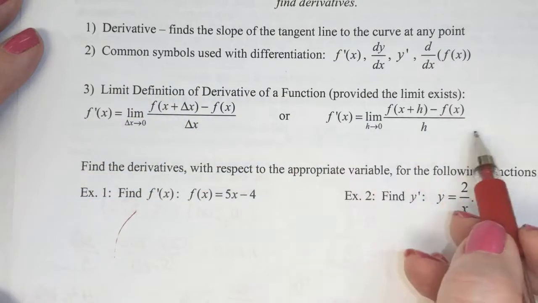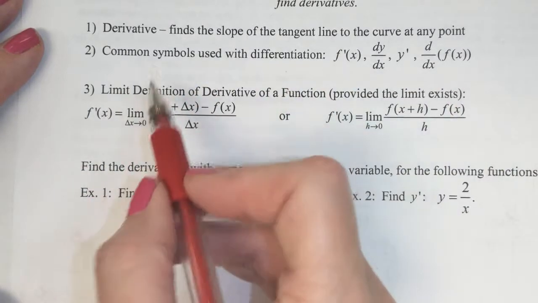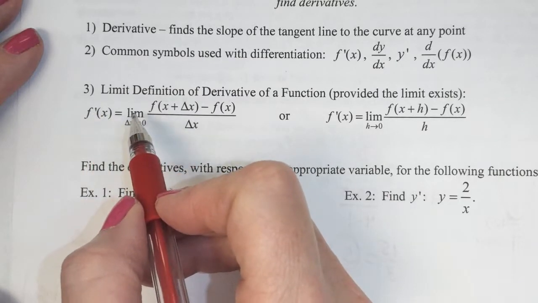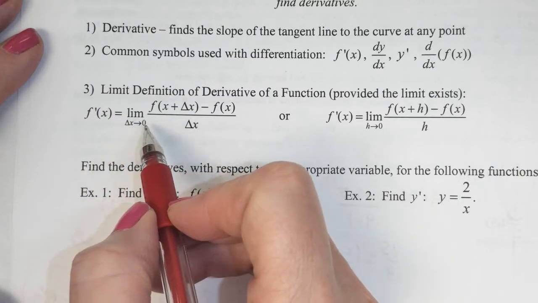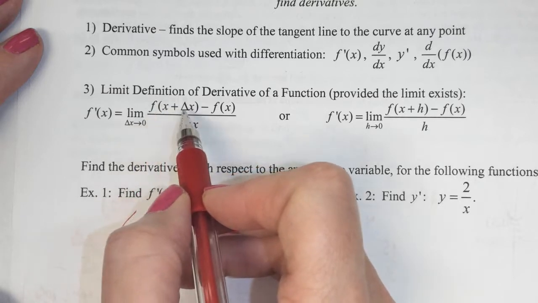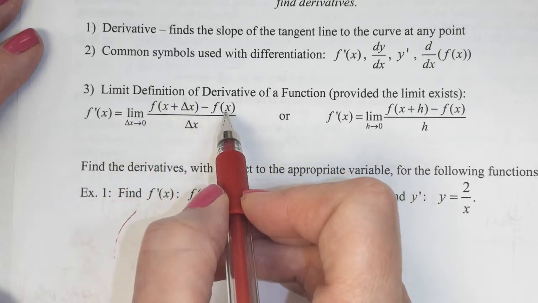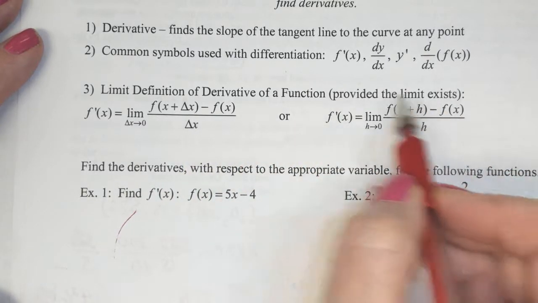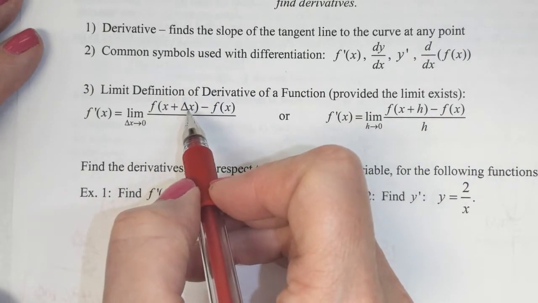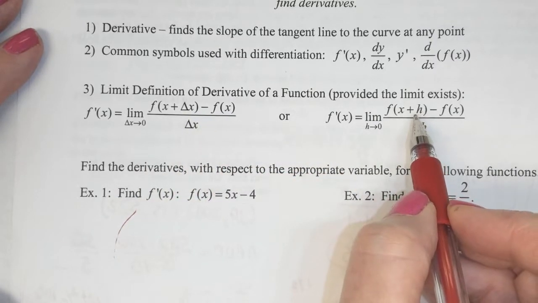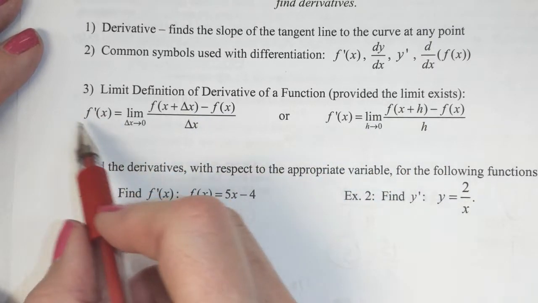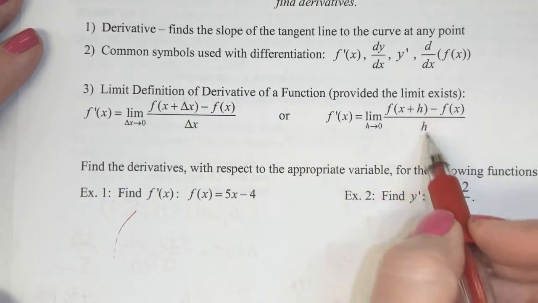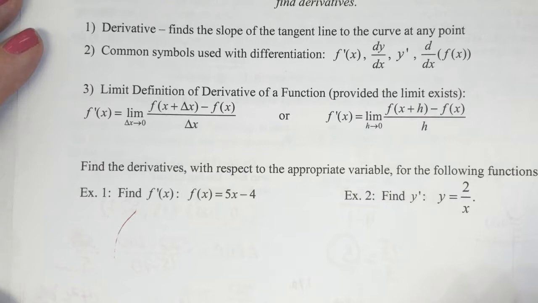So our limit definition is right here. To find the derivative, we have to do the limit as delta x approaches 0 of f of x plus delta x minus f of x, all over delta x. We can also do the same formula, but instead of using a delta x, we can use an h. It's just that some colleges use the delta x notation, and some college professors use h, so I'd like for you to be familiar with both.